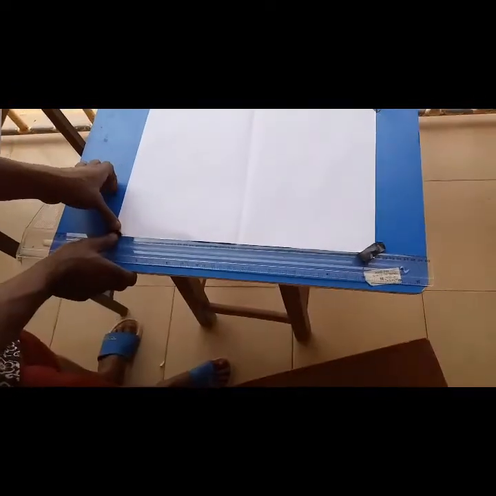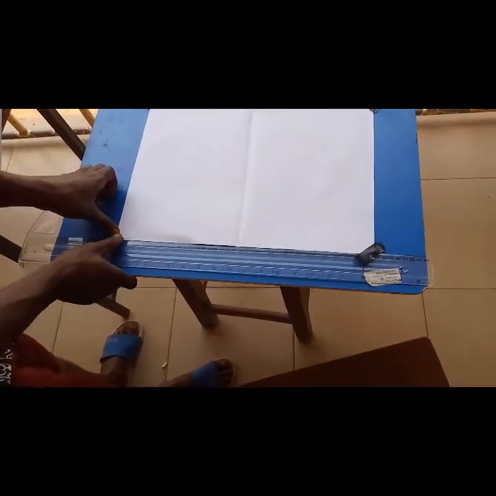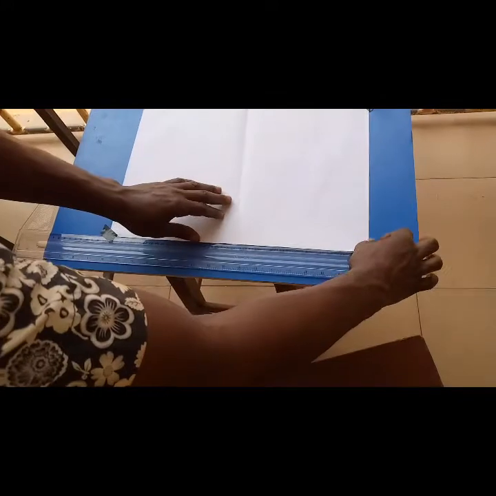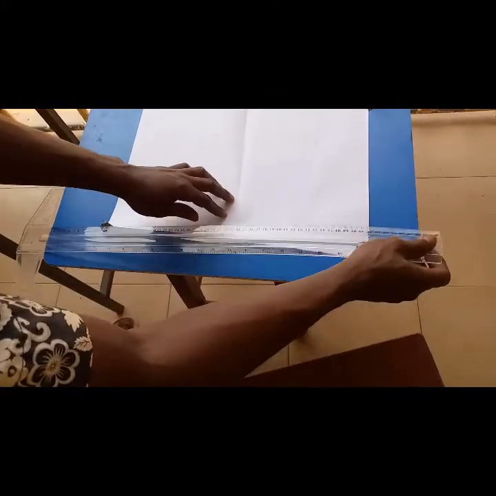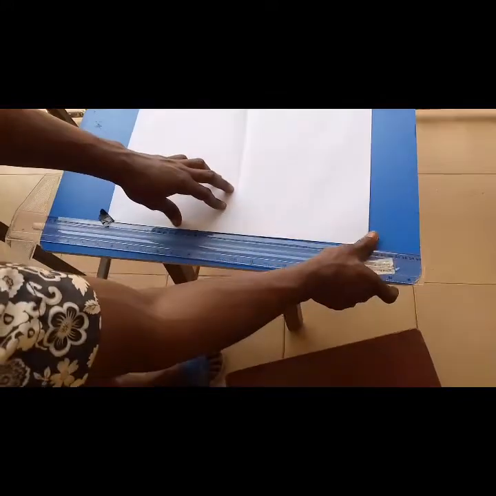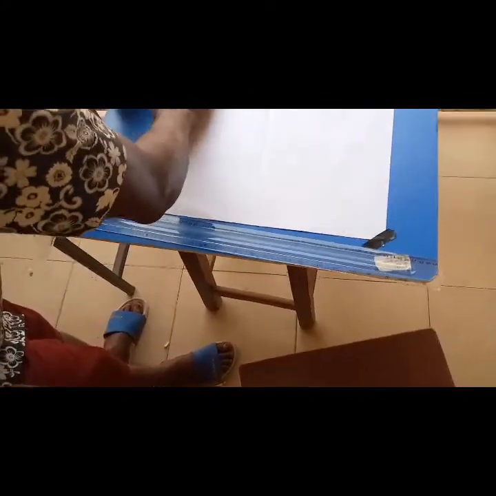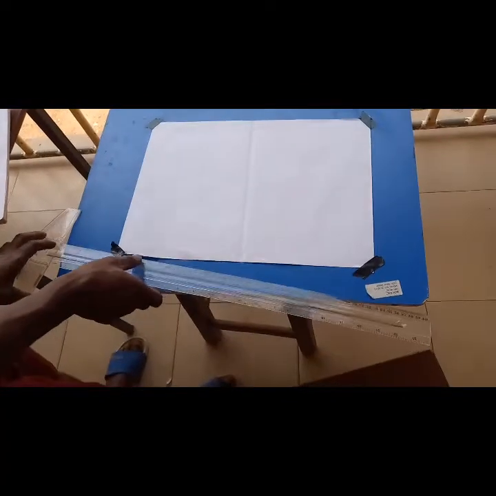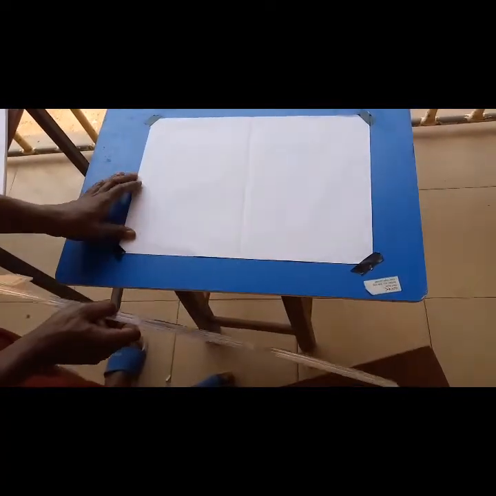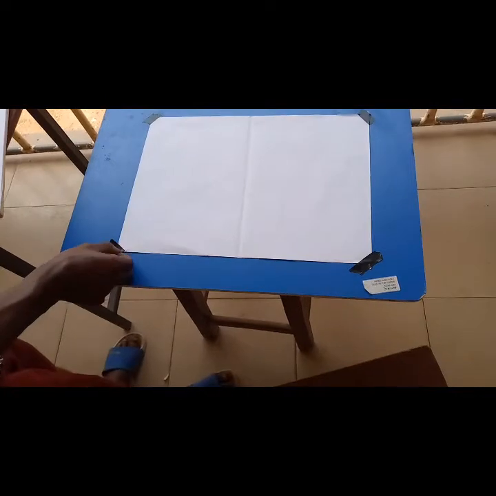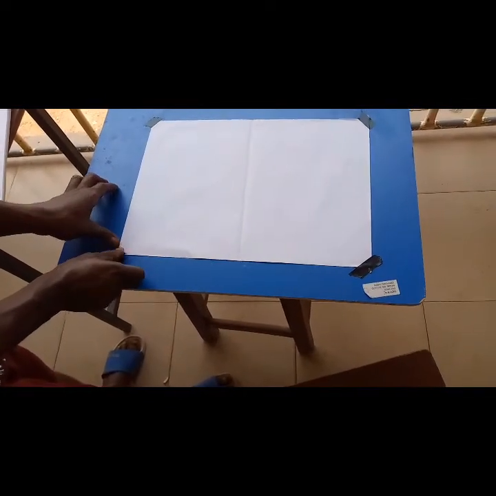Like this, I'm going to tape it at the four corners of the paper. Then I'll tape the other side, tape this side. And that is it. We've set it.